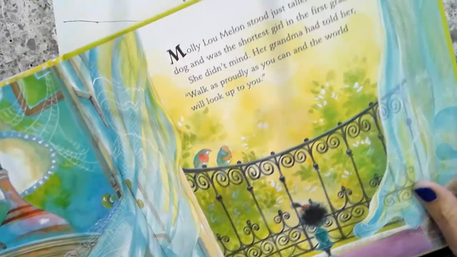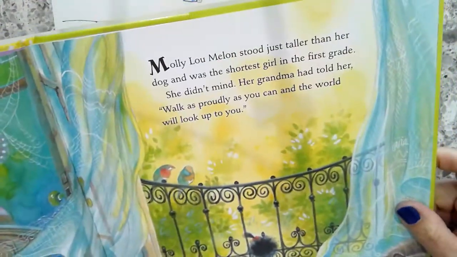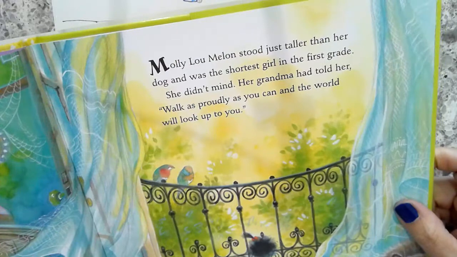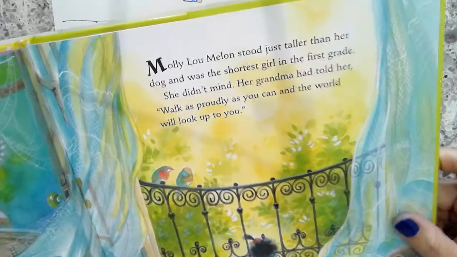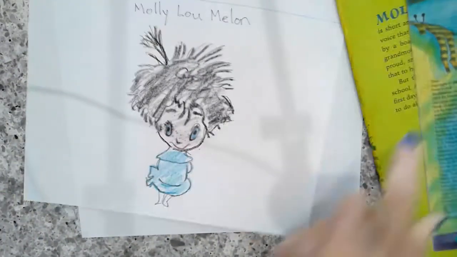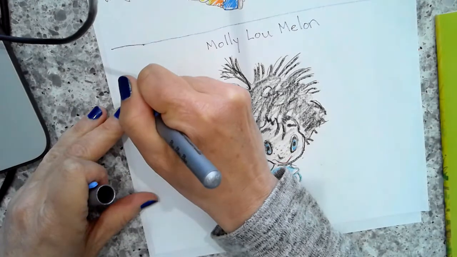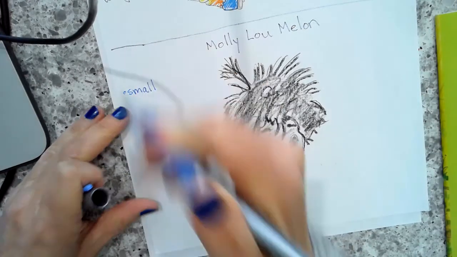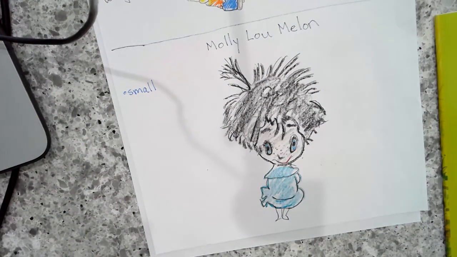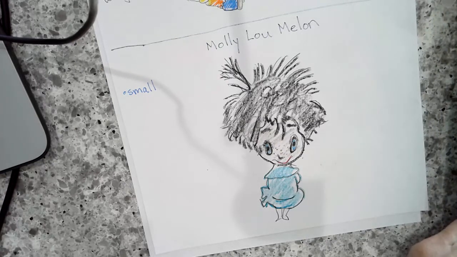So it says, Molly Lou Mellon stood just taller than her dog and was the shortest girl in the first grade. Well, right there, the author tells us in words that Molly Lou Mellon is small. She's just a little bit bigger than her dog, and she's the shortest girl in the first grade. I can relate to that because I was the shortest girl in the first grade.